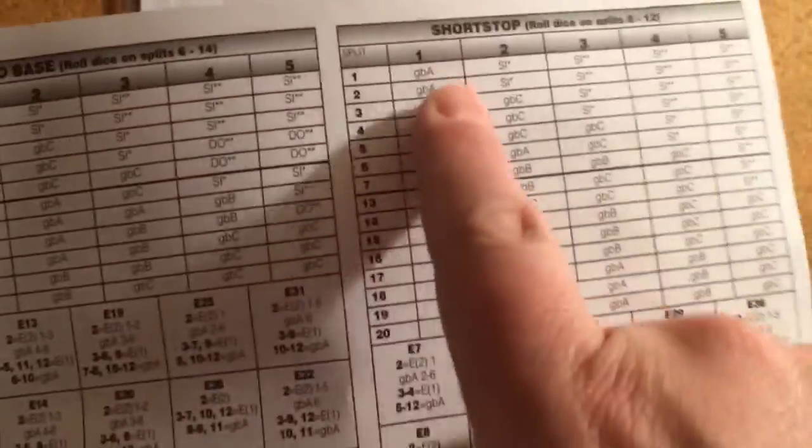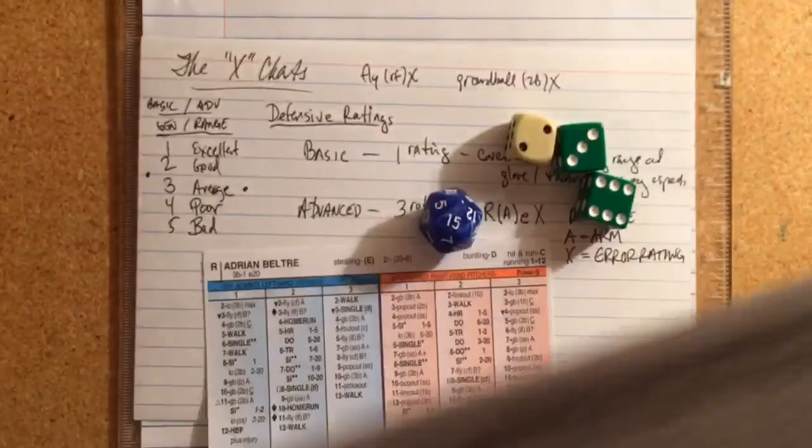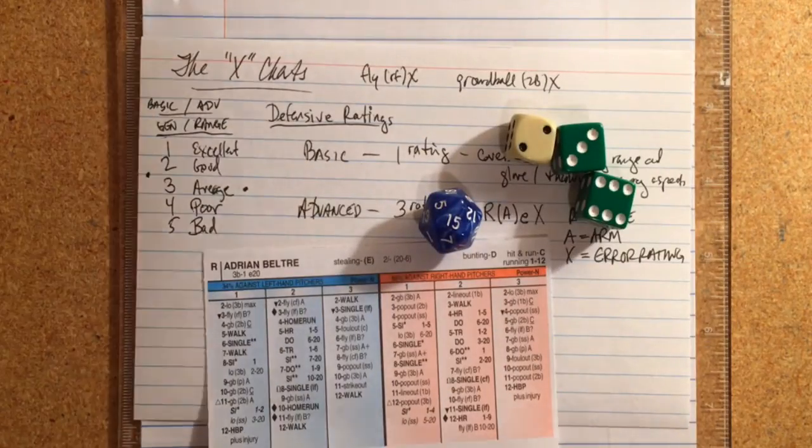The shortstop with range 1 is going to get everything, so it's going to be ground ball A. Even if it hits the E chances, it's going to be ground ball A's. So maybe I need to be more aggressive. Try the hit and run.